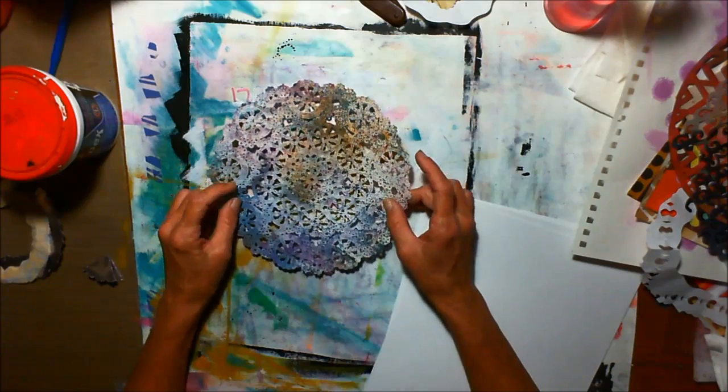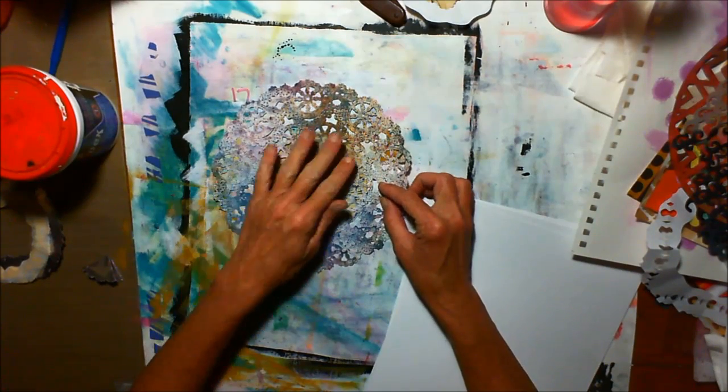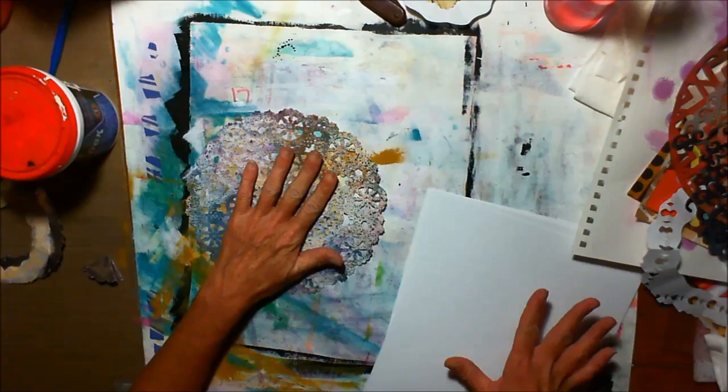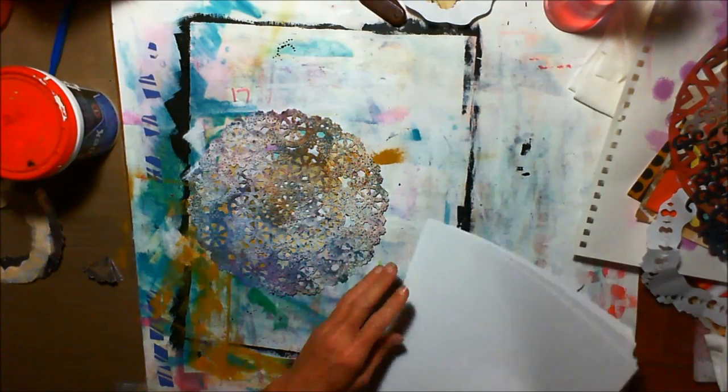I'm actually going to do the doily, because that way all of mine look like the doily. And then for the circles, I'm going to do a little bit more of a geometric design.